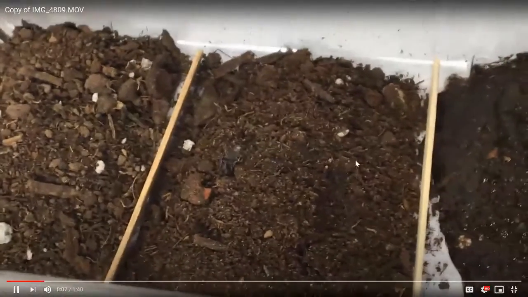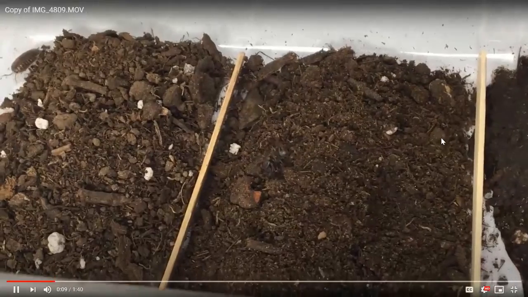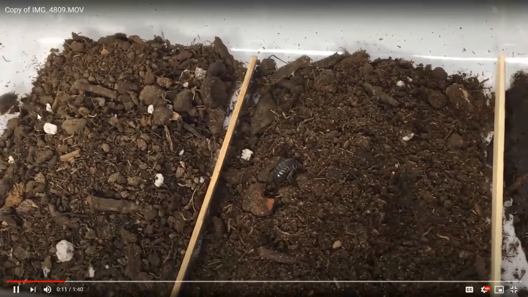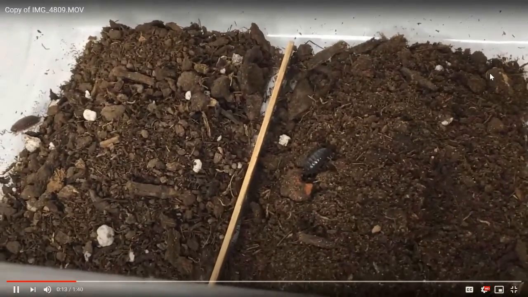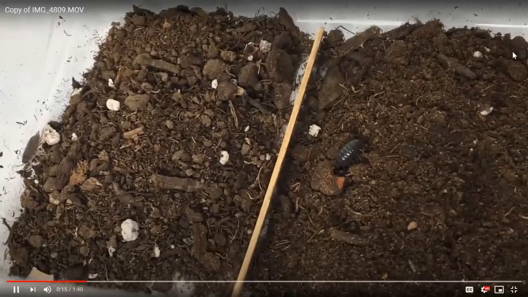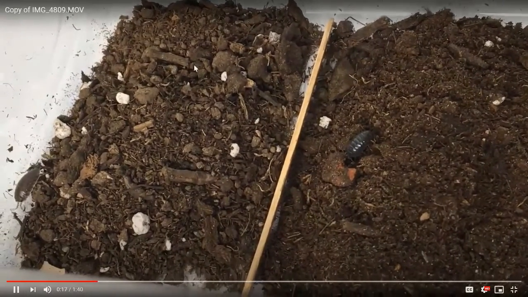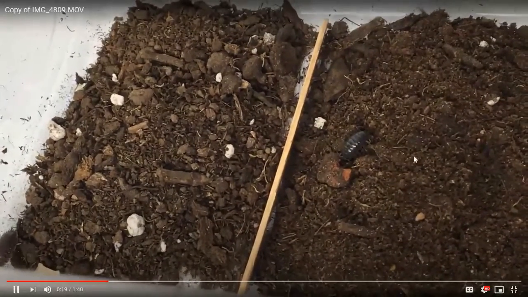Here's our pill bug. Here's our sow bug. This is our dry soil. This is our wet soil.